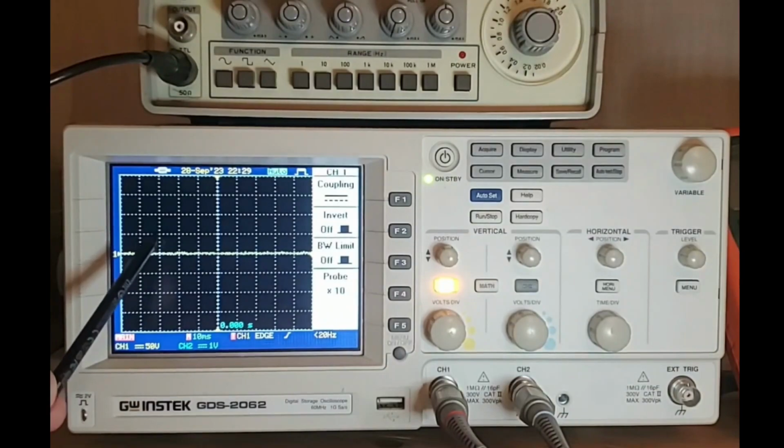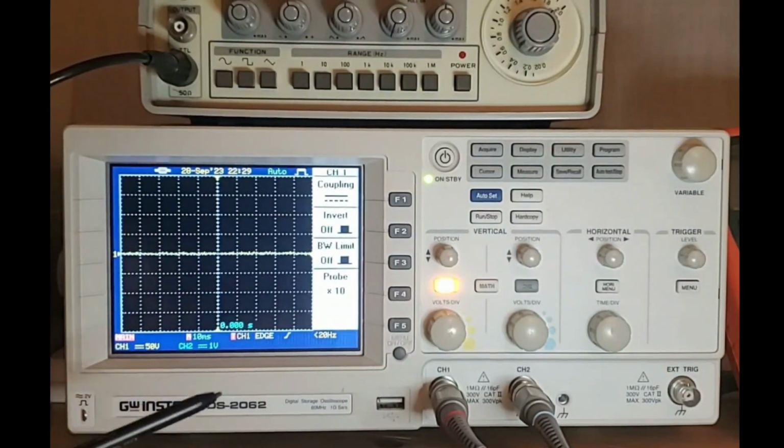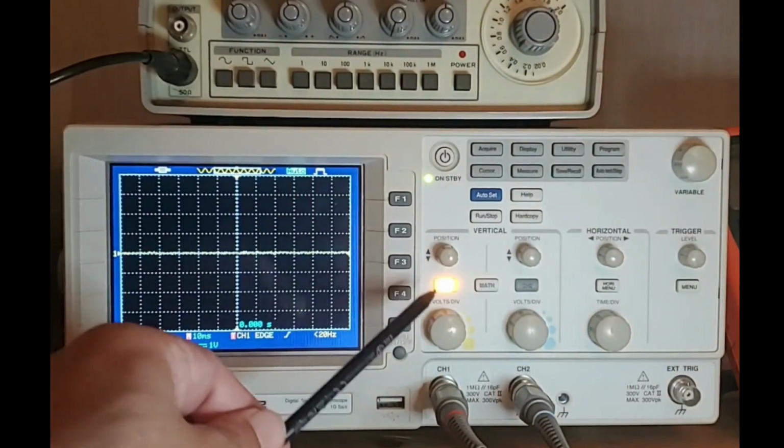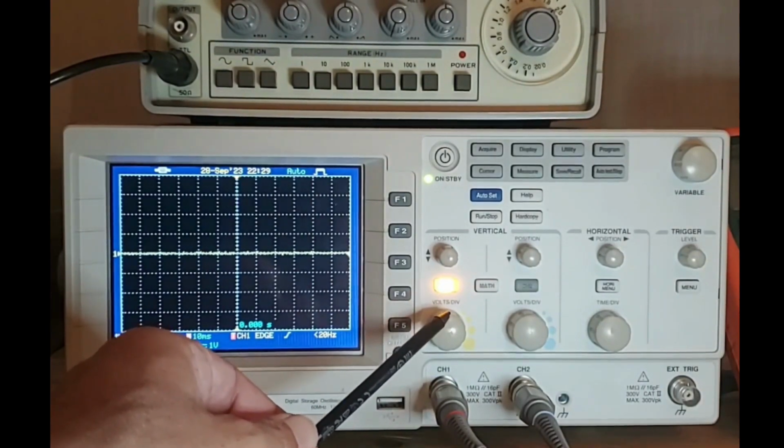And now each division is 50 volts instead of 5 volts. So the 2 divisions will represent 100 volts, which is the correct voltage that we are measuring. All right, so let's bring it back to 1 and remove this menu. So we have this volts per division.